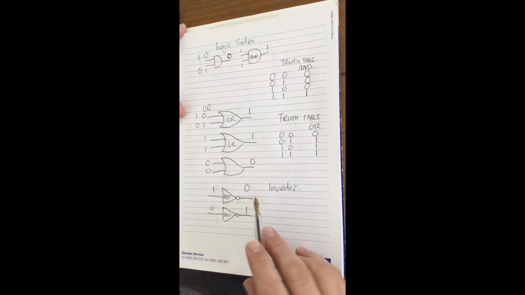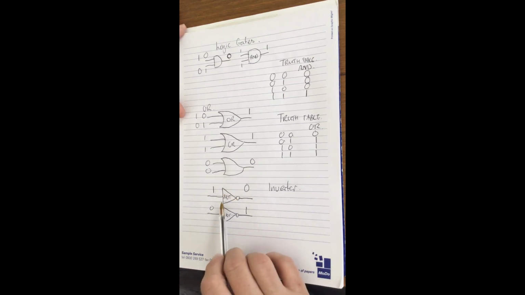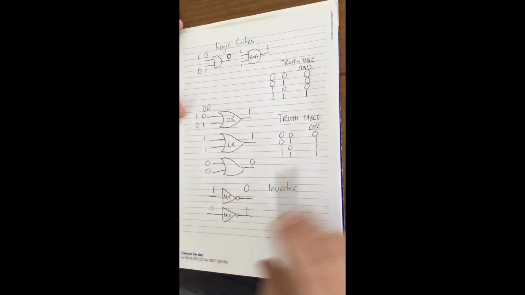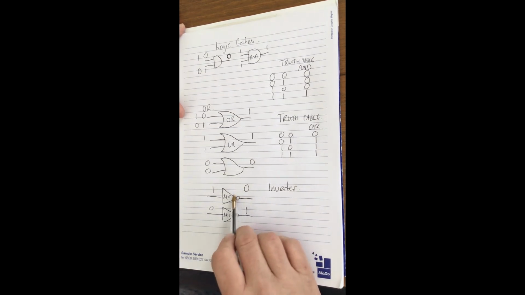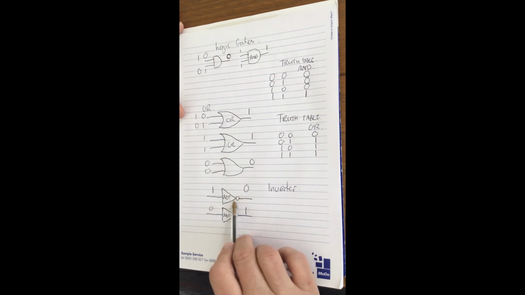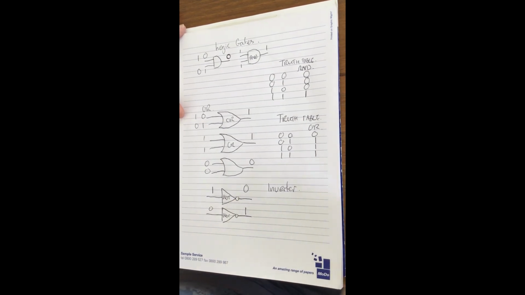One input, one output. NOTs are drawn like this with a triangle and a little round circle on the end. Don't forget the round circle when you get to GCSE particularly, you have to put that round circle in.